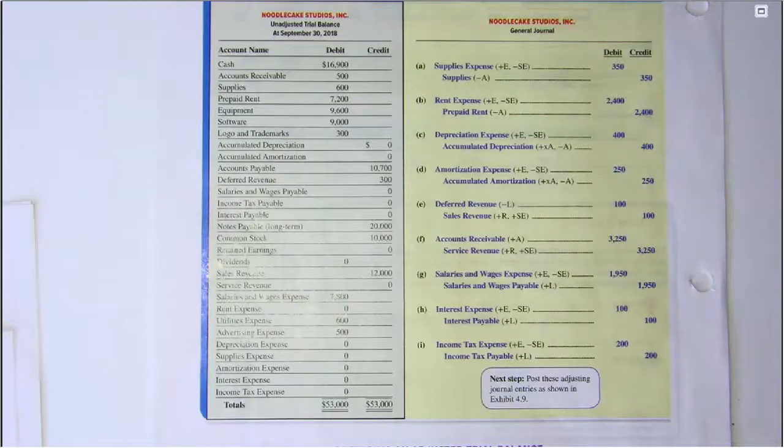Hi. In our last mini lecture, we left off with how to prepare adjusting journal entries. Of course, the next step would be to post or copy the information from the adjusted journal entry into the T accounts. So today we will pick up there and learn how to both complete the accounting cycle and the accounting year. So we're going to be focusing on learning outcomes 4-3, 4, and 5.